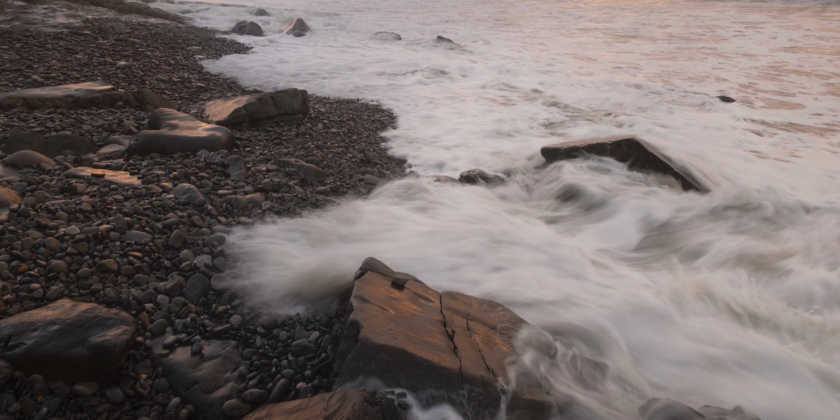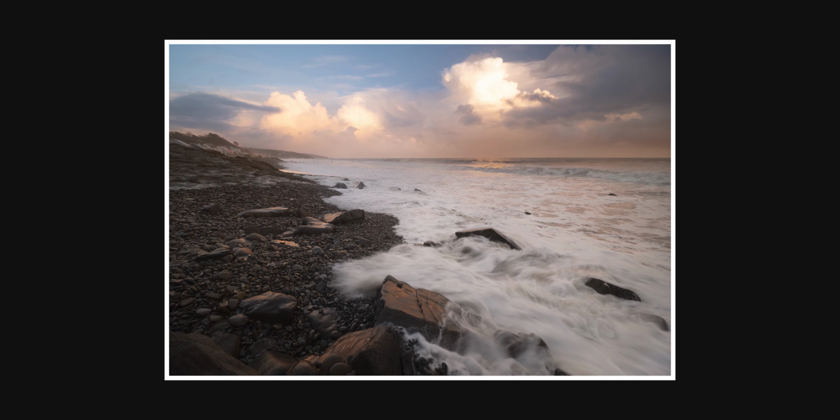Next up, we have a technique called time blending, and as the title suggests, it's a way of blending time. For example, we can take a nice shot of light on our foreground, and then we can wait for clouds in the scene to be in the right position, and then capture another shot, and then later we can blend those 2 images together in post-production, creating our final image.